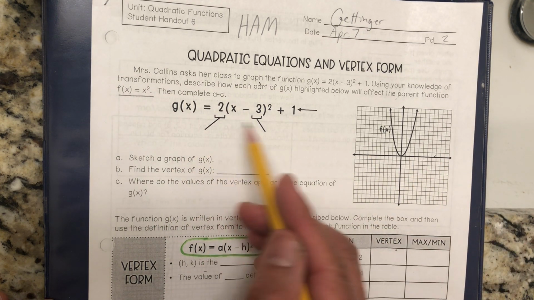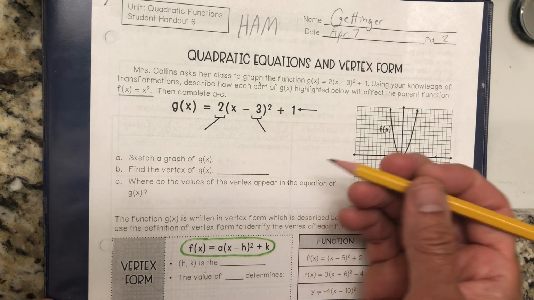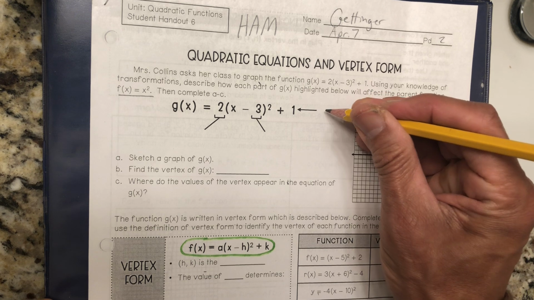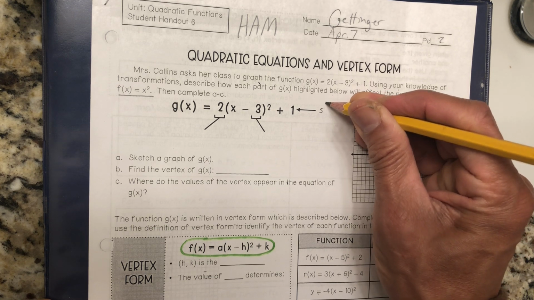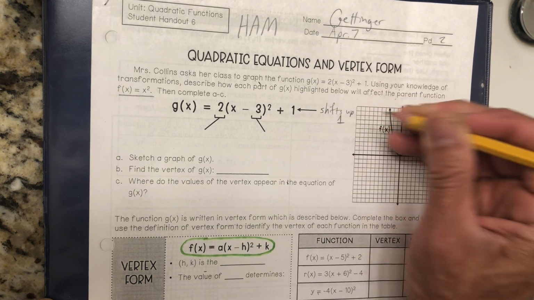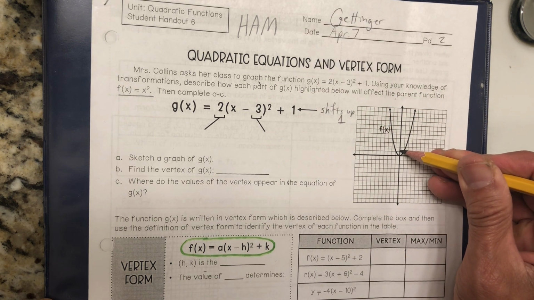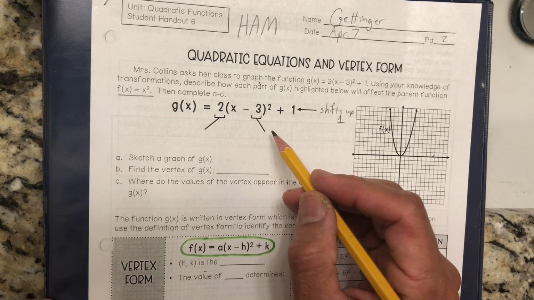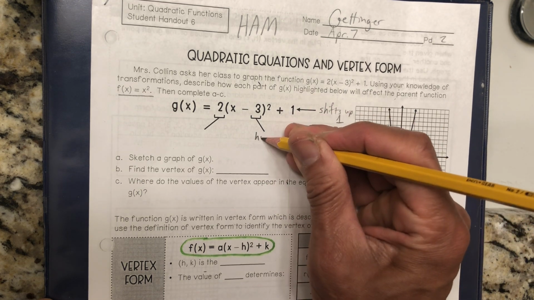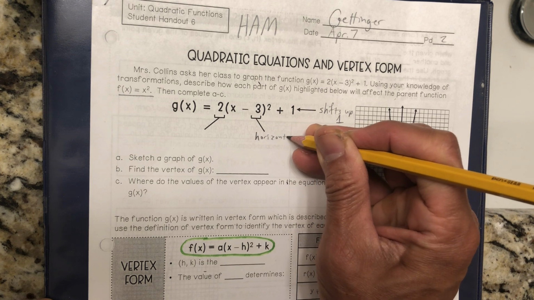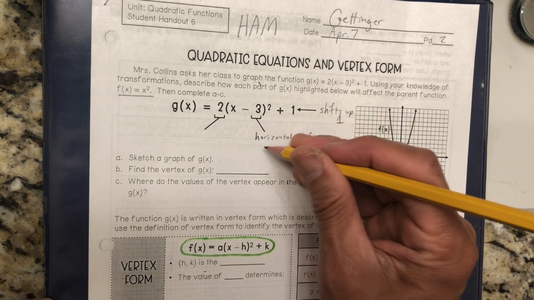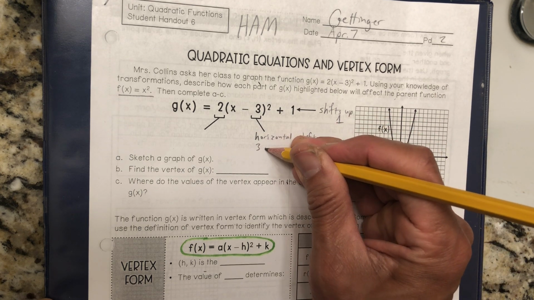So how will this change the parent function? Well, we know that when we add plus 1, that's going to shift the function up 1. This shifts it up 1 space from here up to here. And this right here means a horizontal shift to the right. Horizontal shift 3 right.